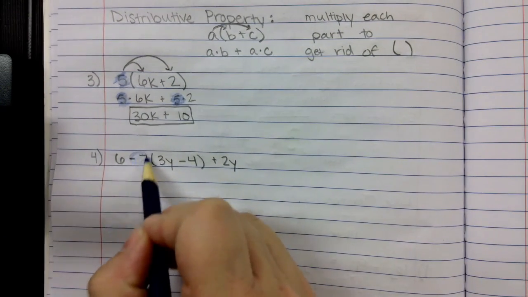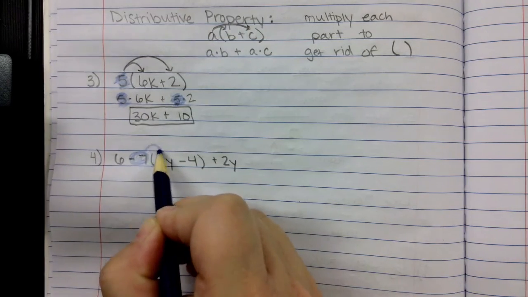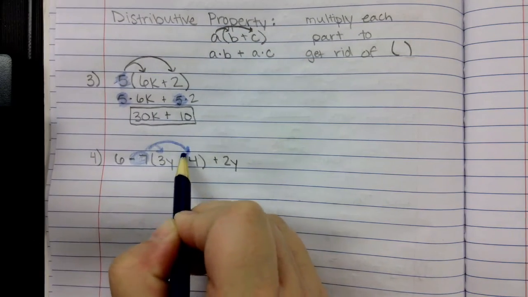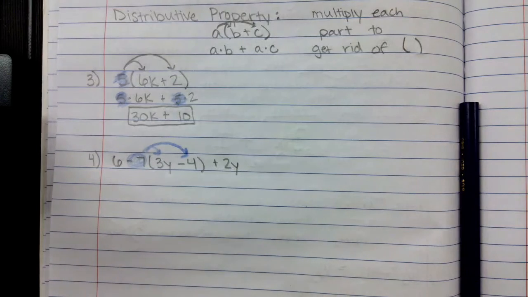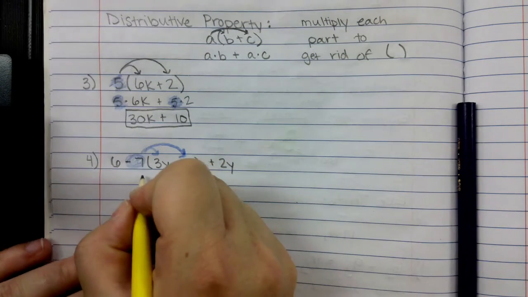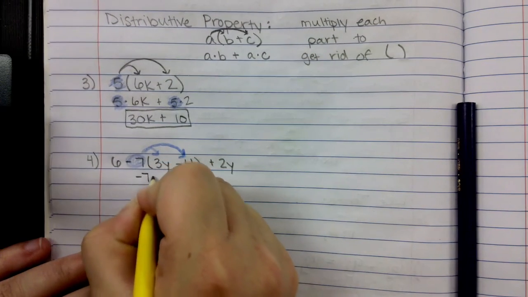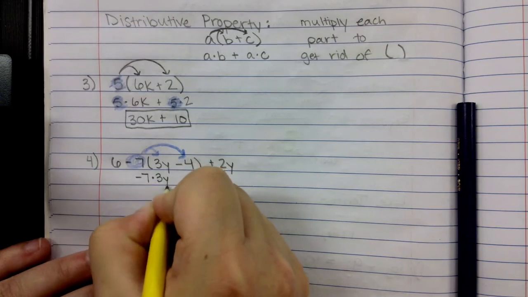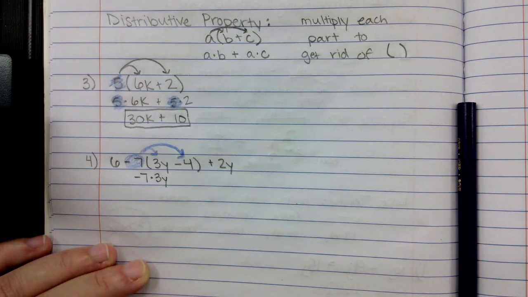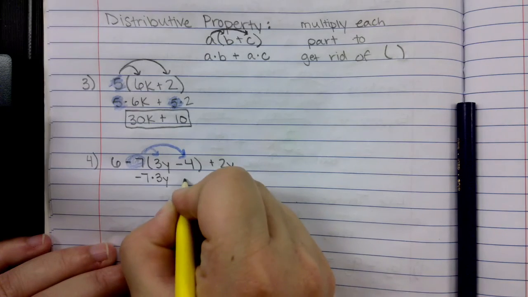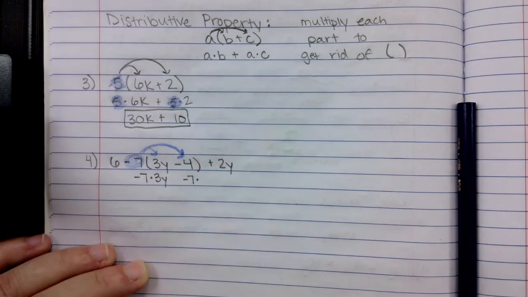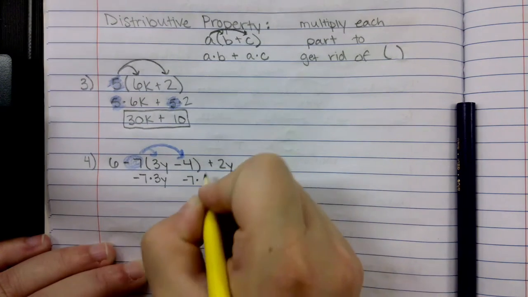And then we're going to do negative 7 times, what's the other part? Negative 4. Because it was a minus 4, we're going to keep it a negative 4. So what is negative 7 times 3?